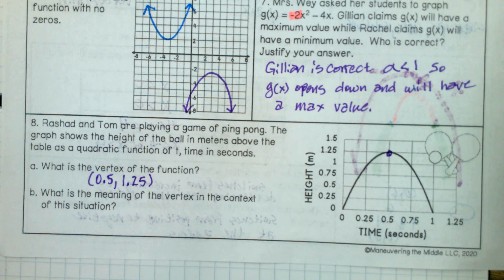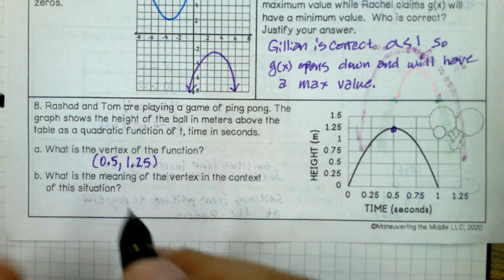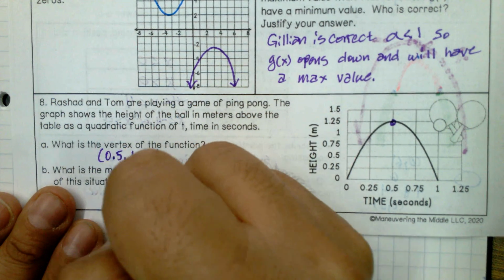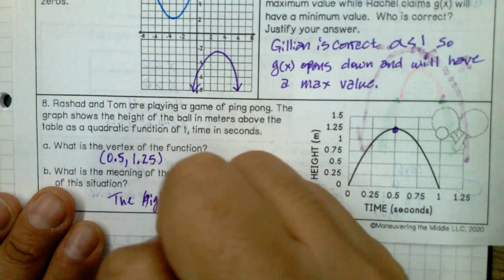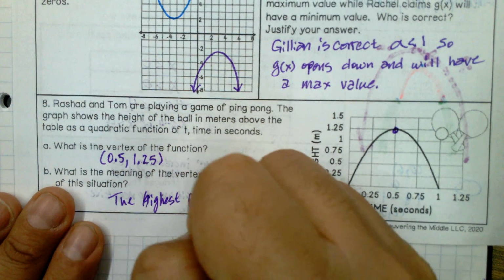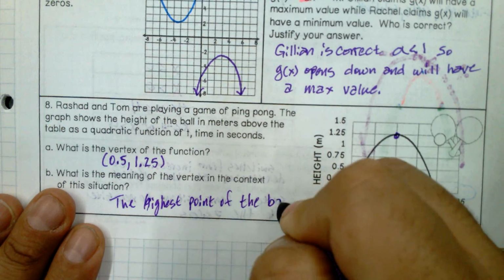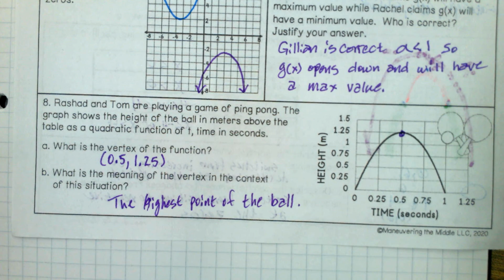What is the meaning of the vertex in the context of this situation? What does it mean? That's the highest point. Bingo. All right. So this is what we're going to be working on.